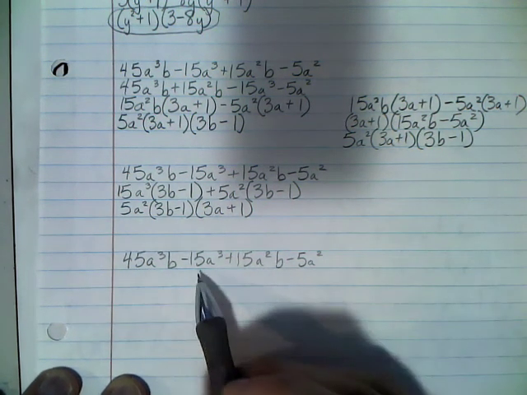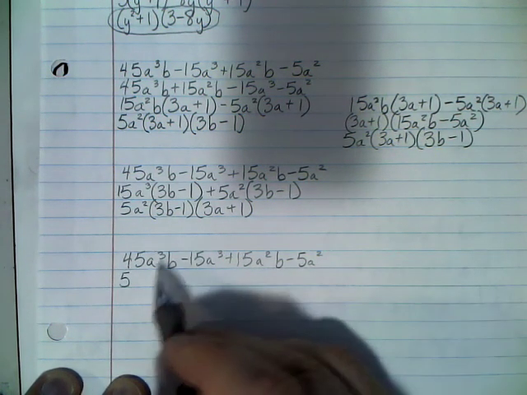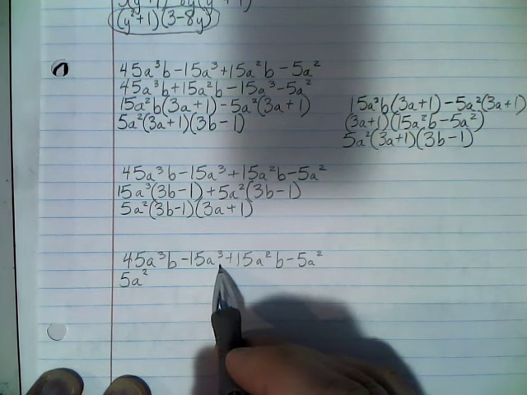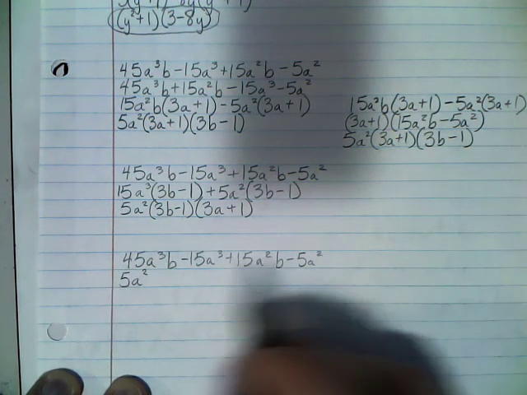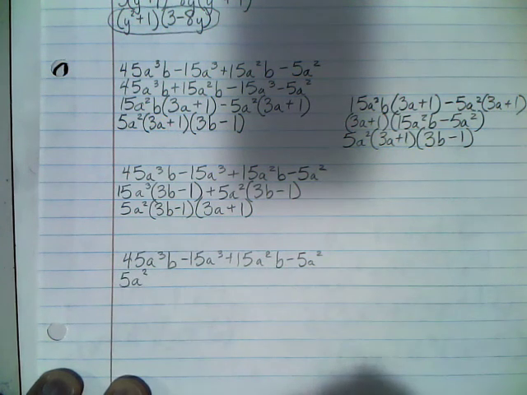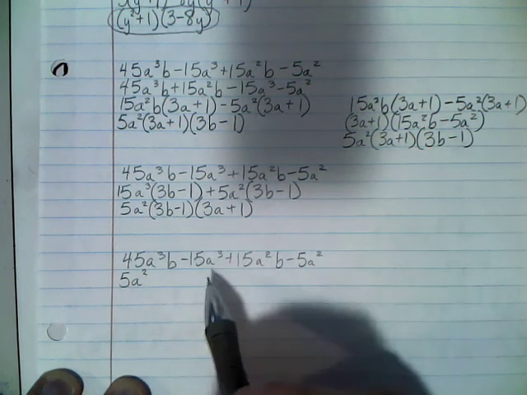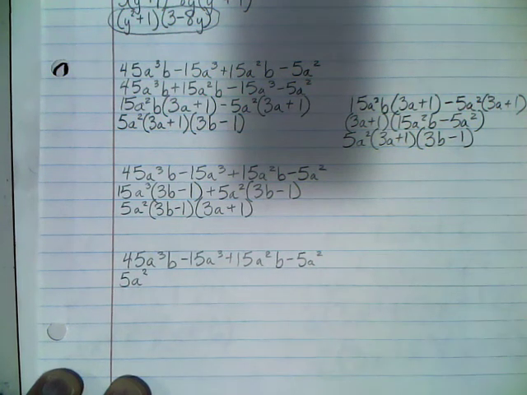So with a 45, a 15, and a 5, we can pull a 5 out of each of these. With an a cubed, an a cubed, an a squared, and an a squared, I can pull an a squared out of each of these. This has a b, this does not, which means that we can't pull b's out of each of those. So 5a squared is the greatest common factor of all 4 of these together. So before we've been doing these in pairs where we pull the greatest common factor out of each pair, but this time we're just pulling it out of the whole thing.